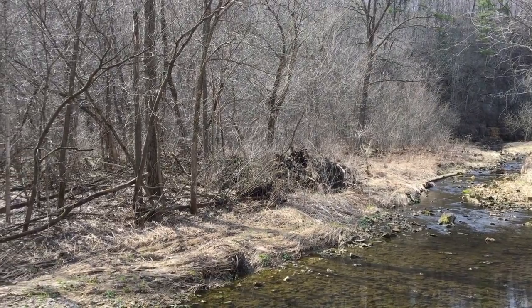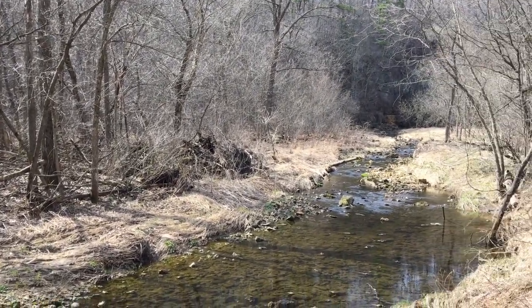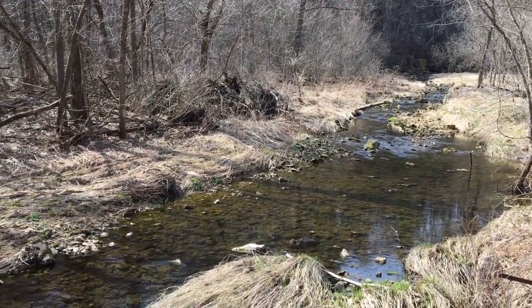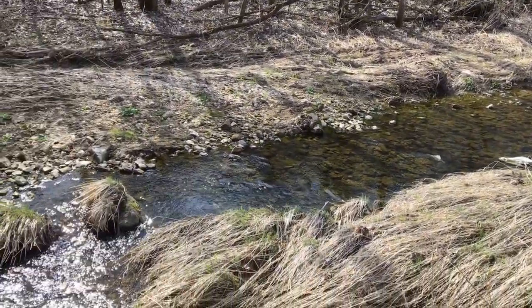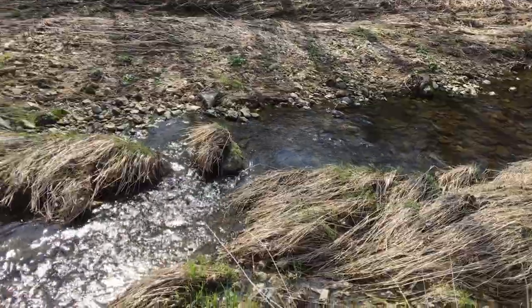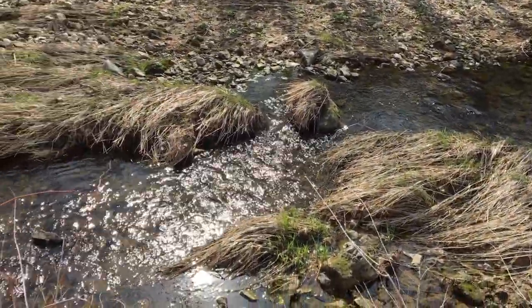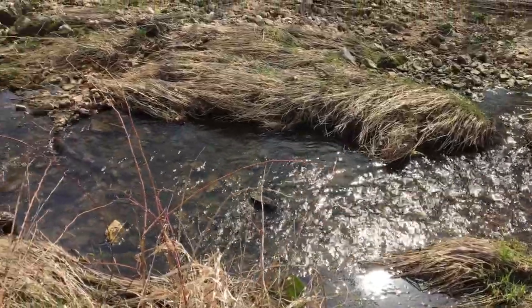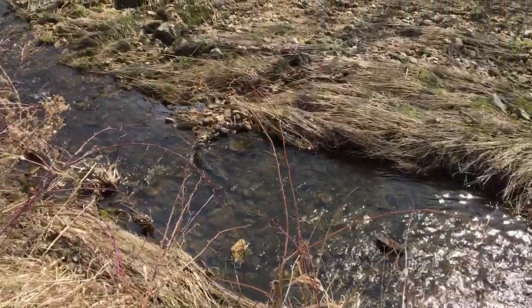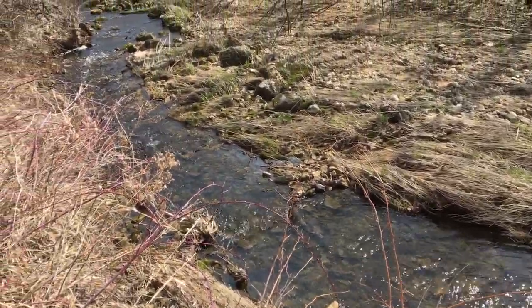Now, over a decade ago, there was a major storm that came through here. About 8 inches of rain fell in less than 24 hours, and as a result, a lot of material got picked up, moved and deposited. So this channel today is recovering from that storm event.